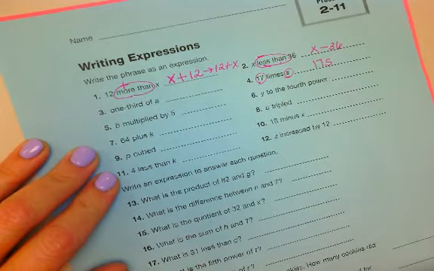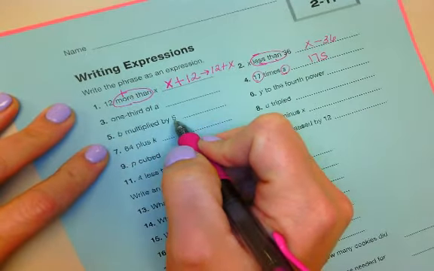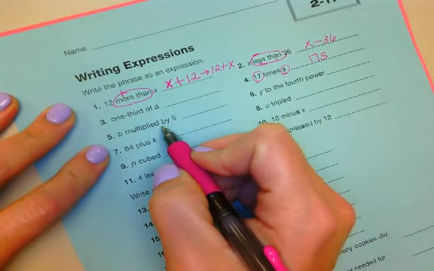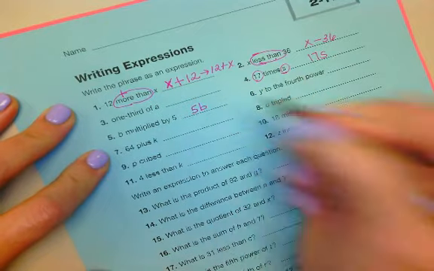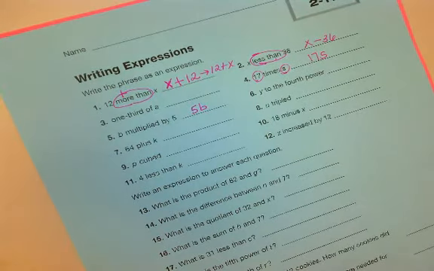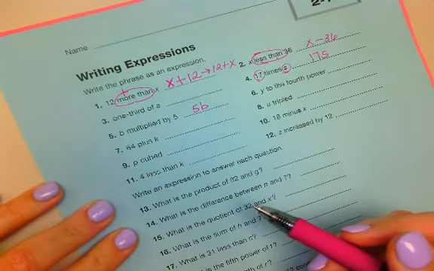That means multiply. Now you might see it another way, like here on number 5, where it's b is multiplied by 5. It might say it like this, but you would still write 5b, because anytime they're multiplied, they're touching. Your coefficient and your variable are touching. Don't forget that. We'll skip number 6.